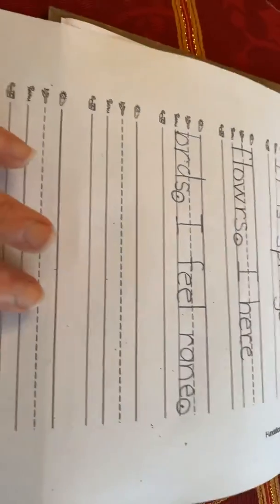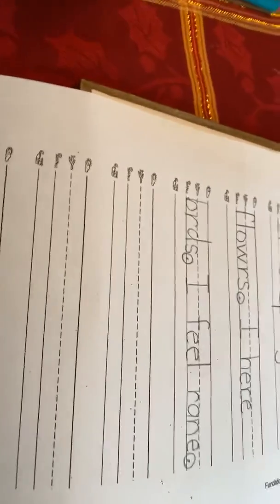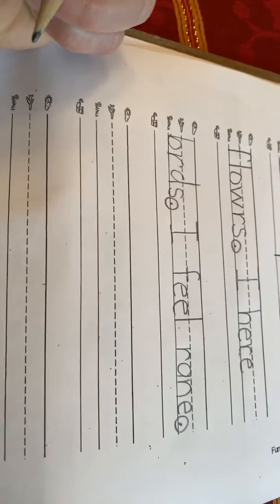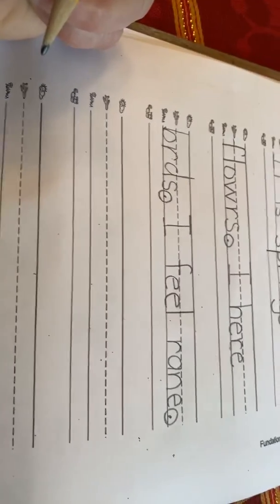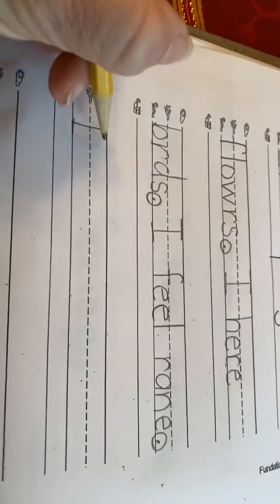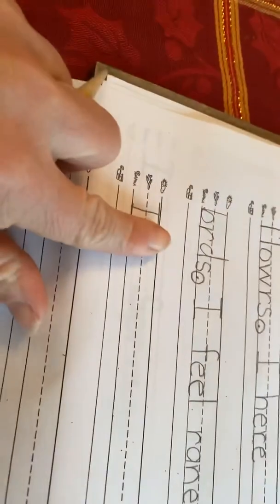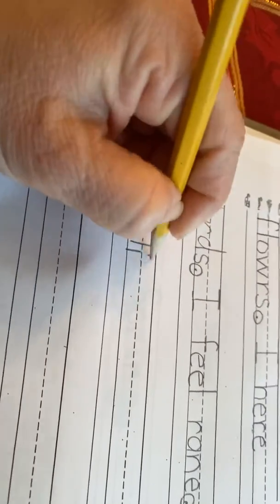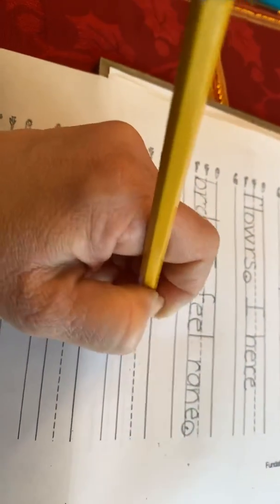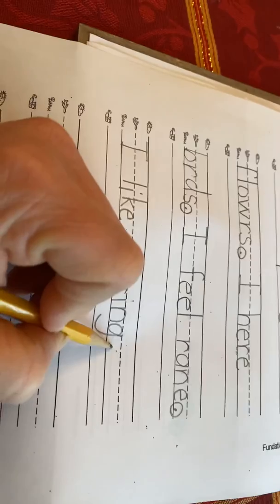Now I need an ending to my story. So my ending usually tells my feeling. So when I write my feeling, I need to think about what I feel about spring. Mrs. Macrina really likes spring because that means summer's coming and my birthday is in spring. So I really like spring. So I'm going to write the words I, using my lines, and then my finger space, like, and then my last word is spring. Spring. Period. And there's your sentence.